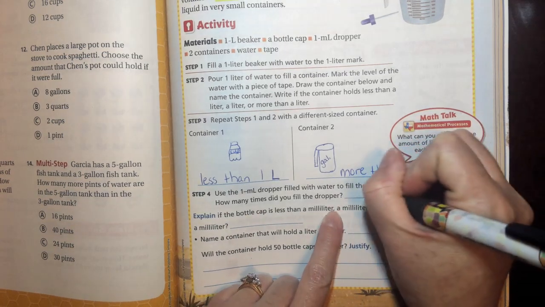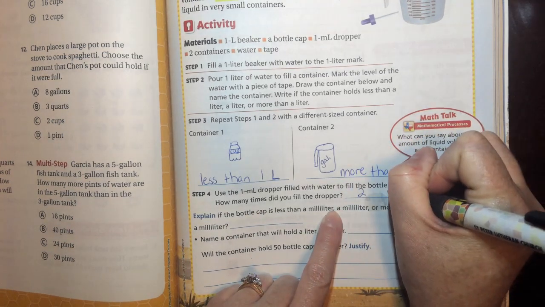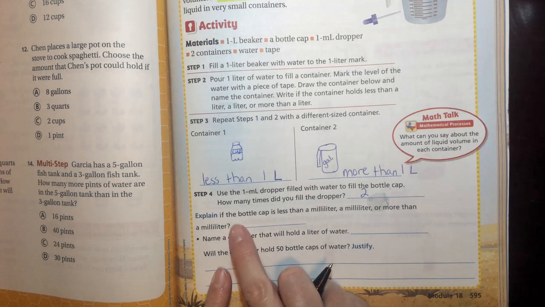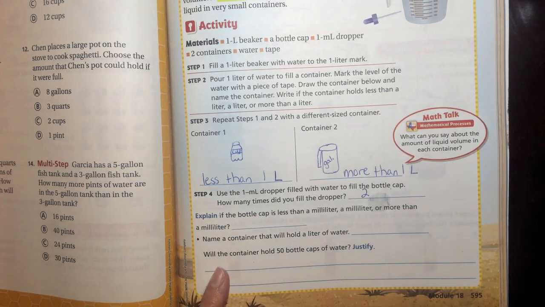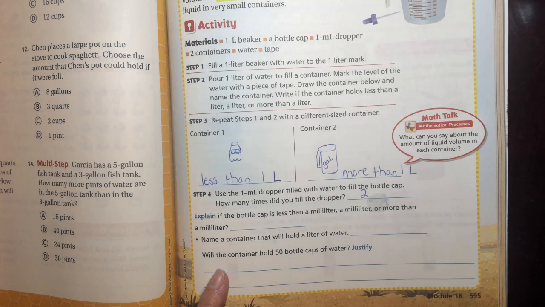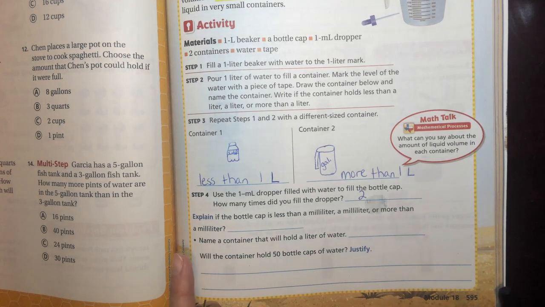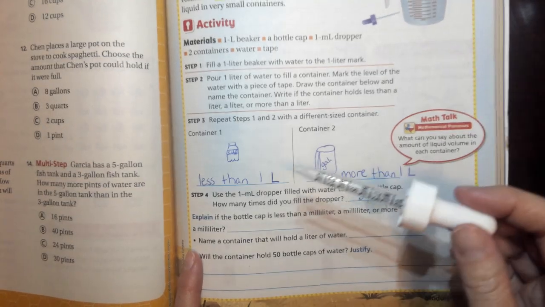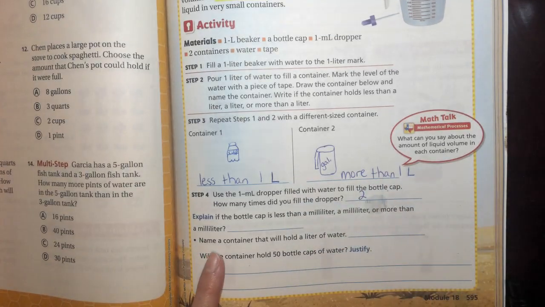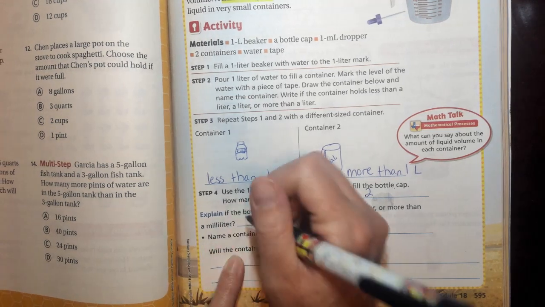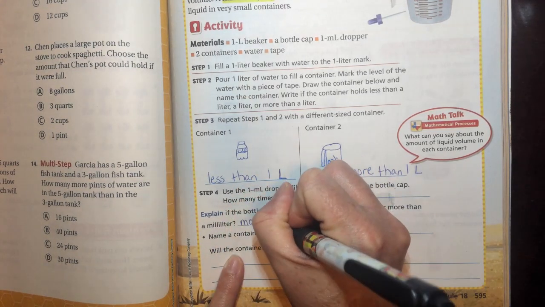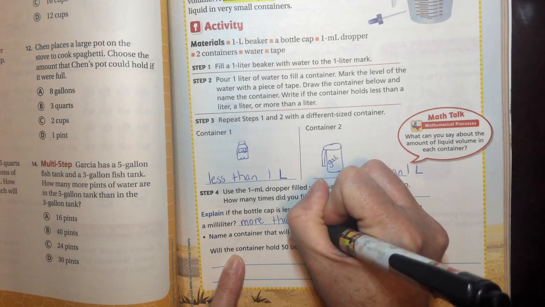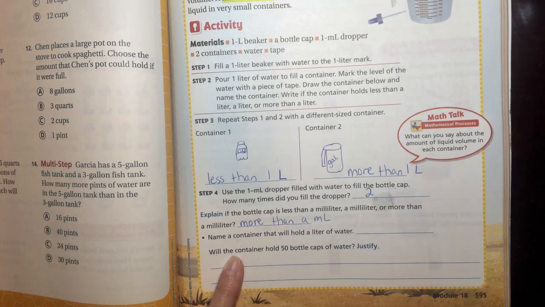If the bottle cap is less than a milliliter, or more than a milliliter. Sorry, milliliter, not millimeter. Well, it took 2 milliliters to fill up that bottle cap, so it is more than a milliliter.